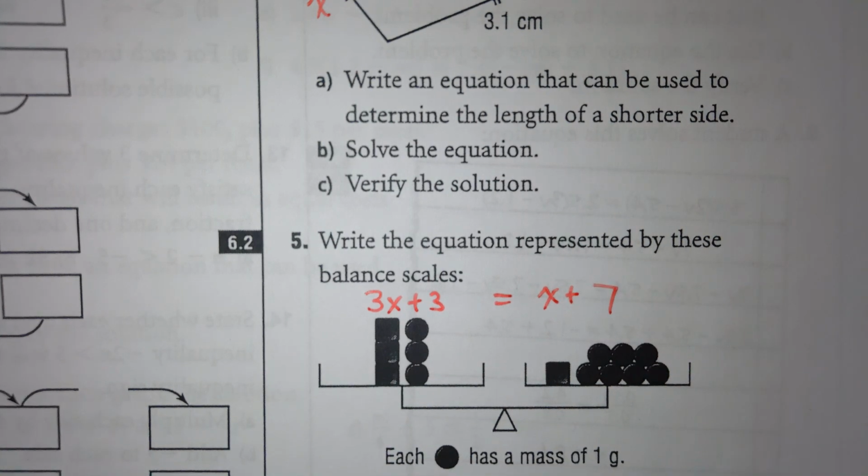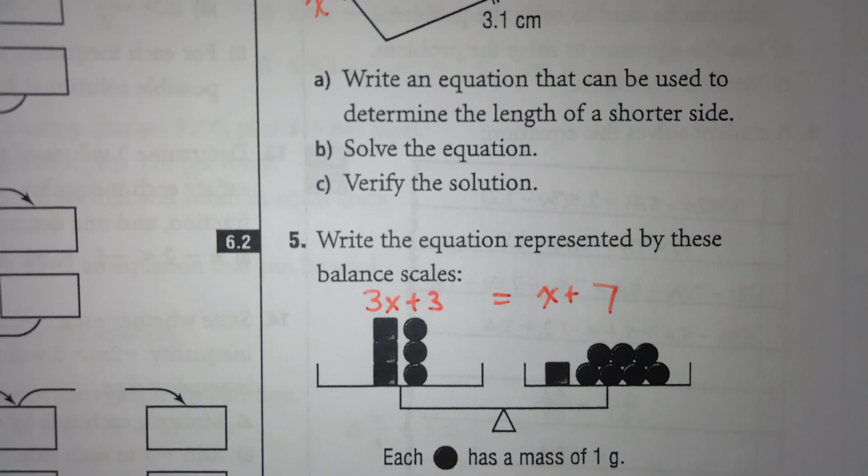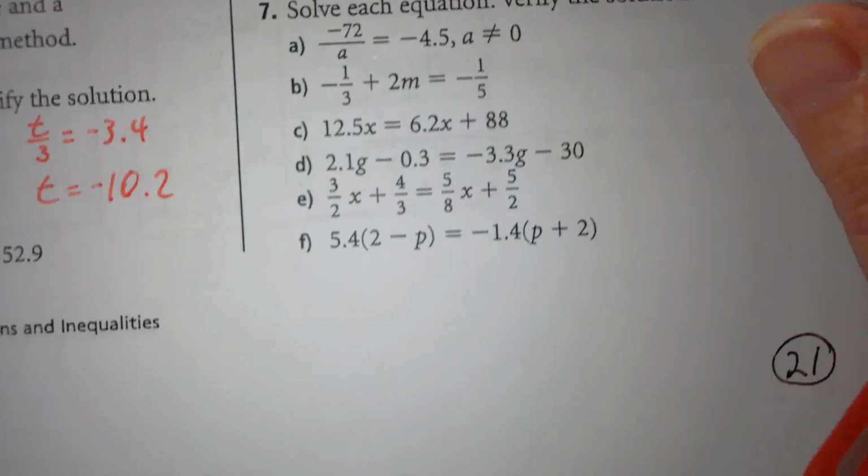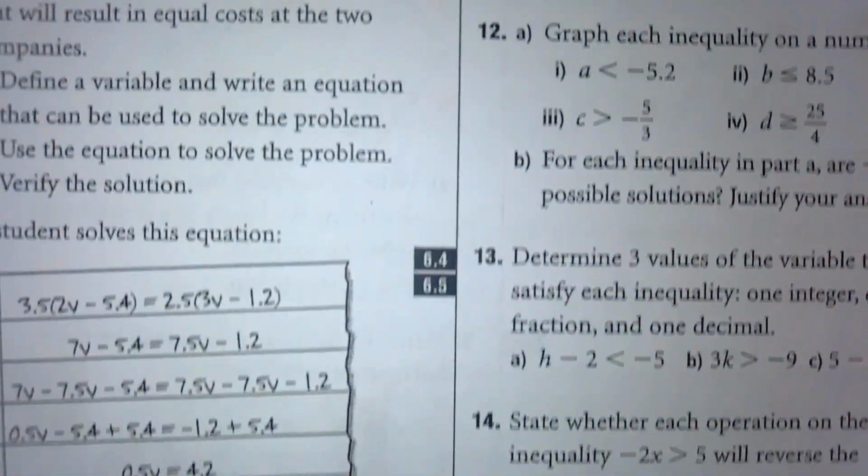Okay, and then I would move all the letters to the left, numbers to the right, and solve. Okay, let's see, is there a trickier one? Okay, let's do these ones right here.